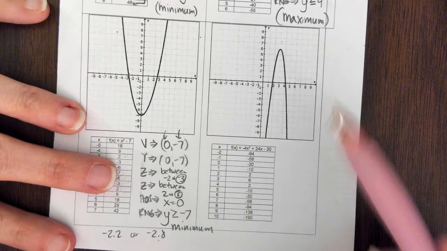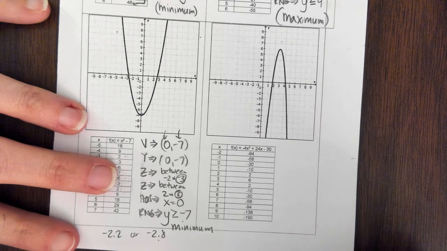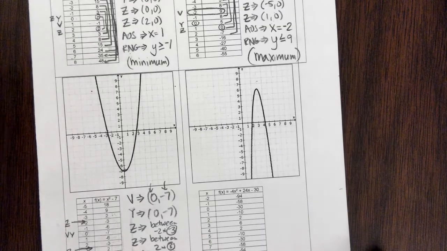I'm going to save this one. We're not going to worry about this one for now. We can do another one. If we need another example, we'll save this for class. Have a good day.